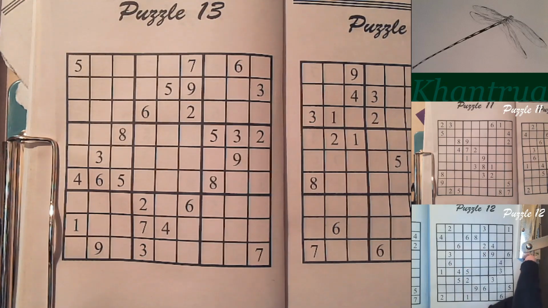So on this puzzle, like the previous puzzles before, I'm gonna have an overlay instead of writing in the book. And the overlay today, starting with this one, is Sven's Sudokupad, which you can get on Steam, Apple, and Android.